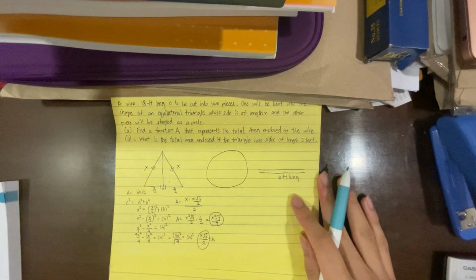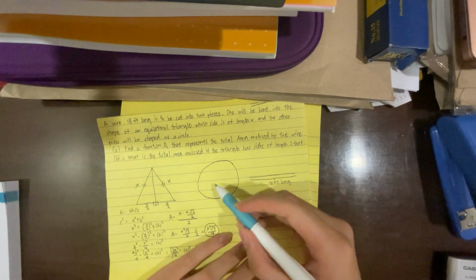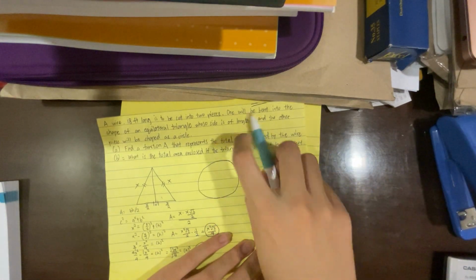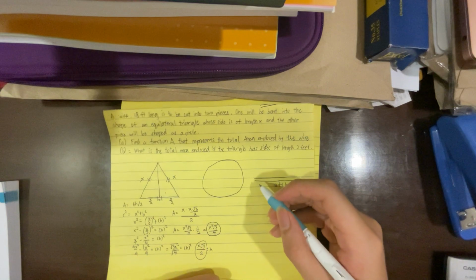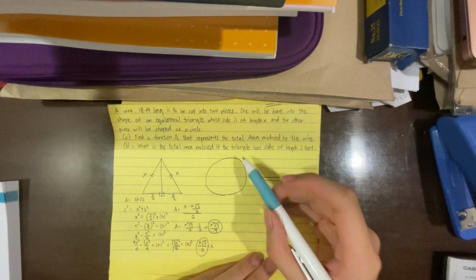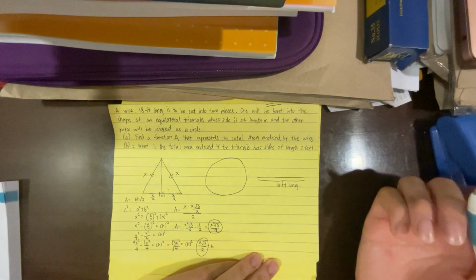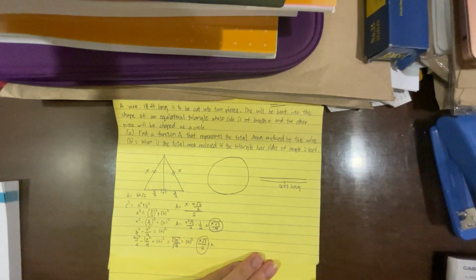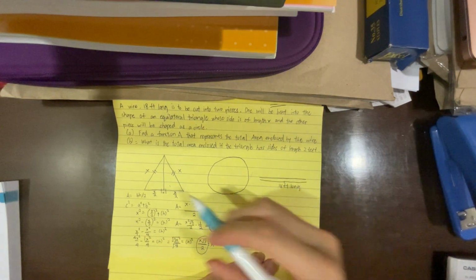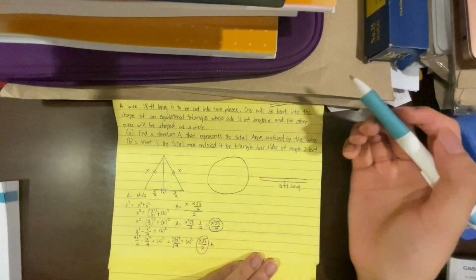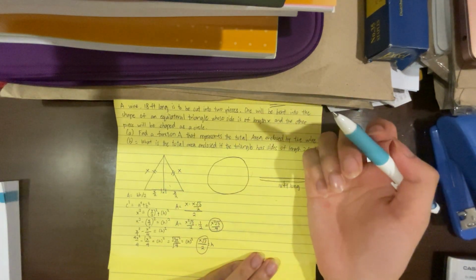So let's do that. So circumference, right? Circumference means the perimeter of the circle. So basically, logically, we can just say 18 minus the 3 x's. X plus x plus x, that's 3x.